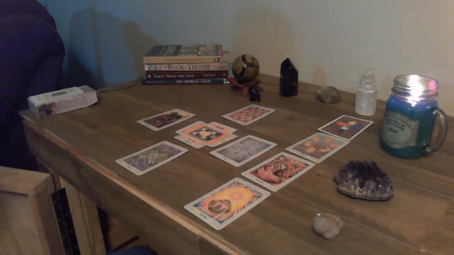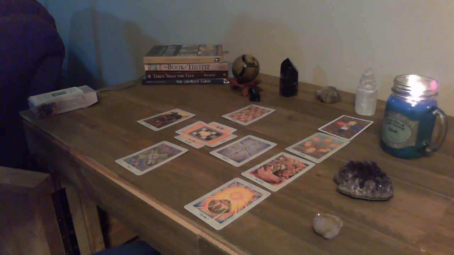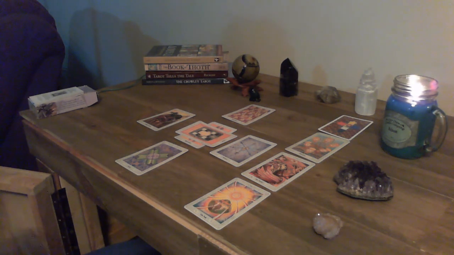So, alright, the last card is a possible outcome, and like I said, this is not set in stone, so you have complete control. If it's a good card, aim for it, or if you see it as a negative card, take steps towards making sure that's not going to happen that way.